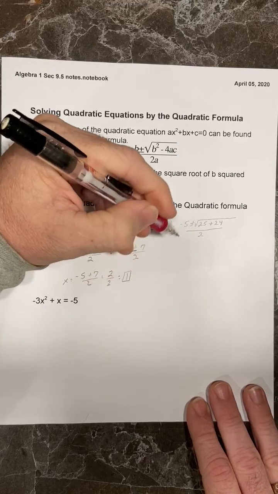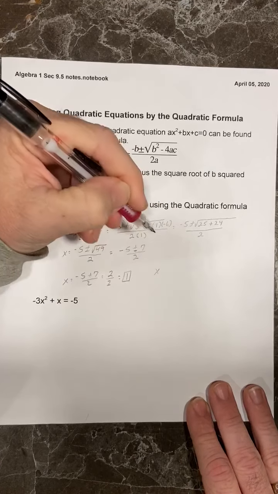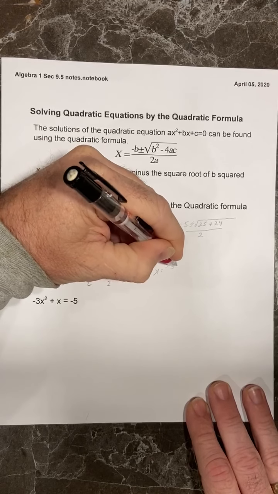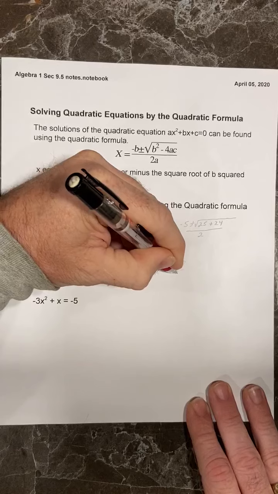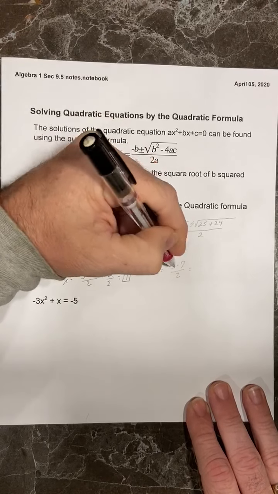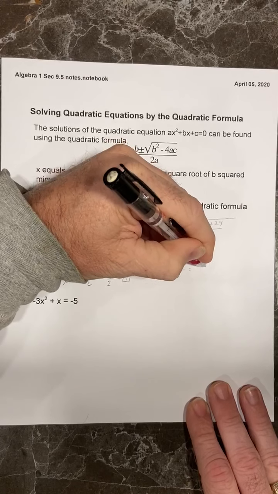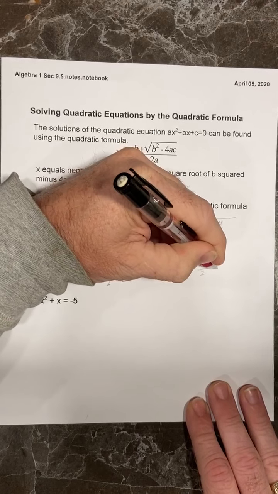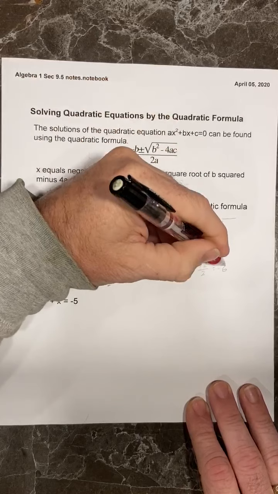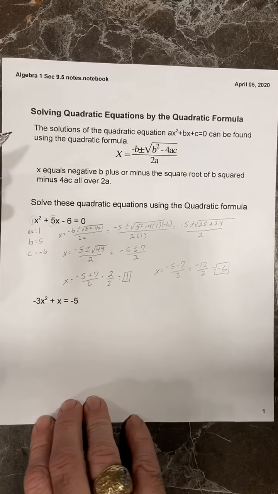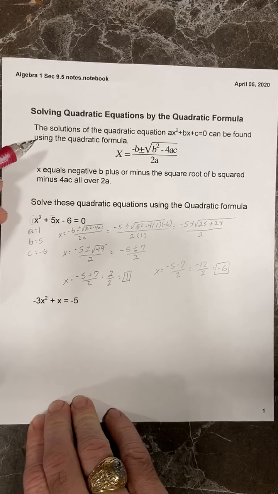And the other one, we're going to do the minus version. So -5 minus 7 over 2. -5 minus 7, they're both negatives, so we add them and keep the negatives. -12 over 2 is going to give us -6. So there's our two solutions.